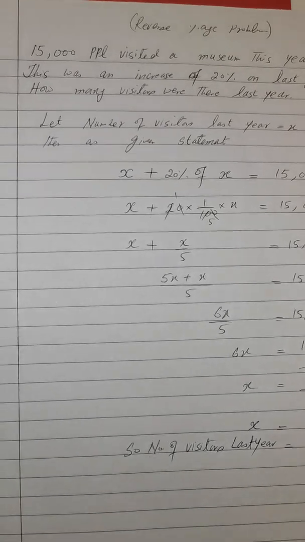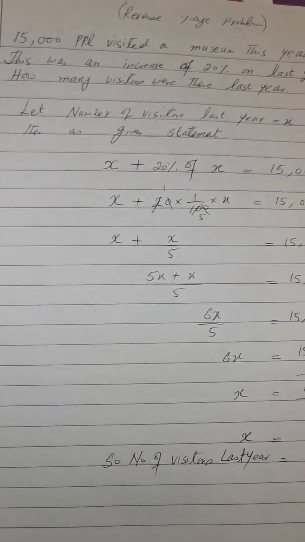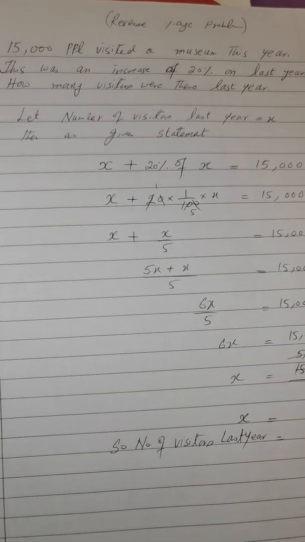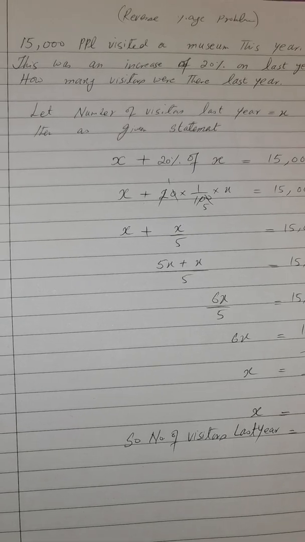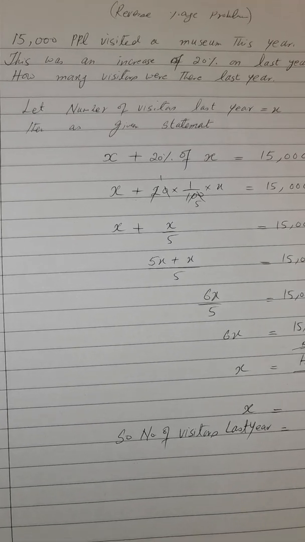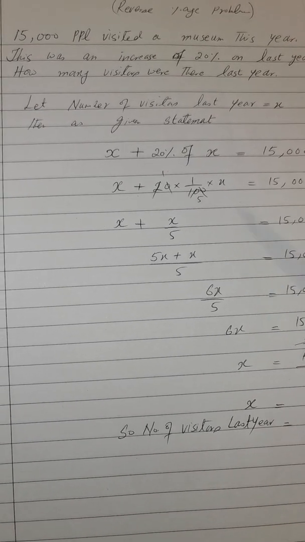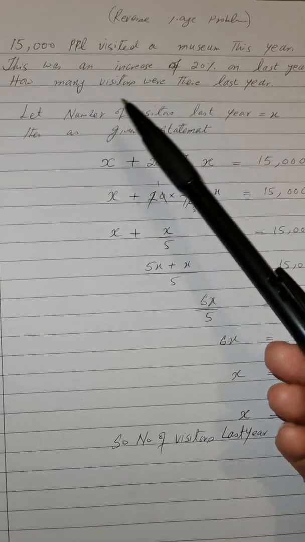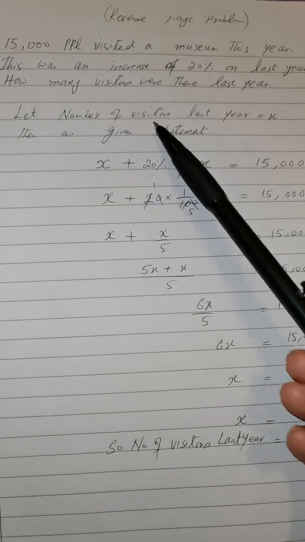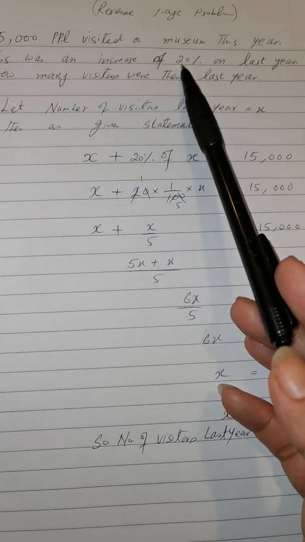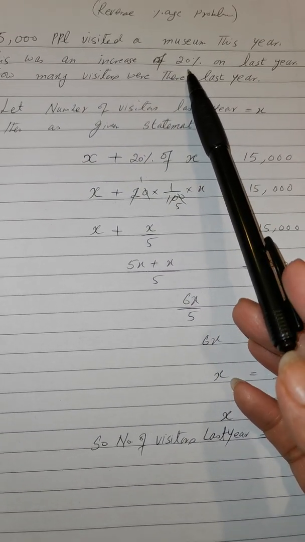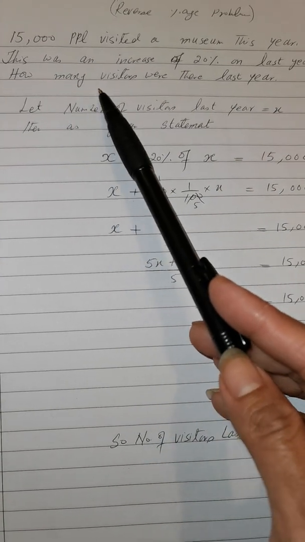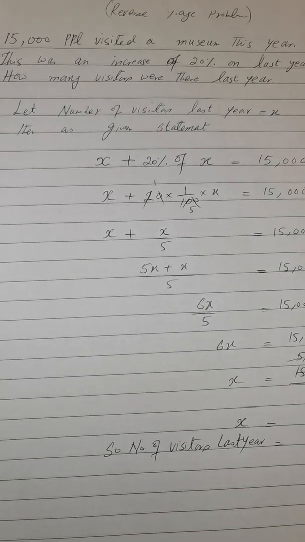This is another example related to the reverse percentage problem, as we have done in our previous video, in which I told you that if they have given something of this year or last year or next year, and they have given an increase of 20% or 30% related to last year, and you have to find the value of the last year.